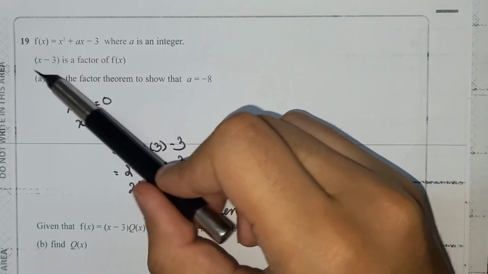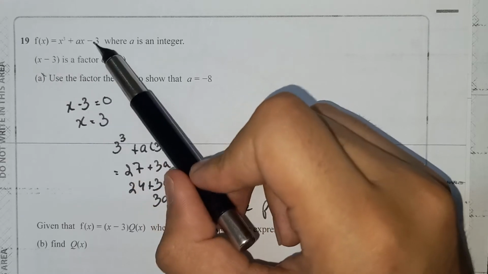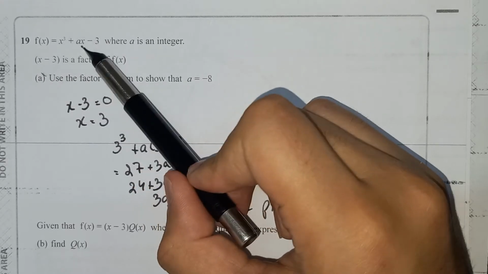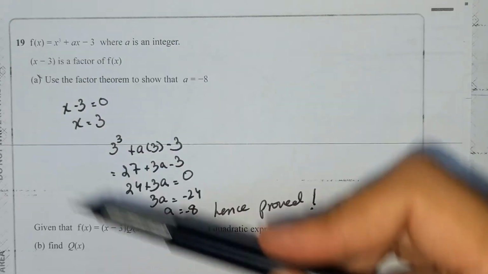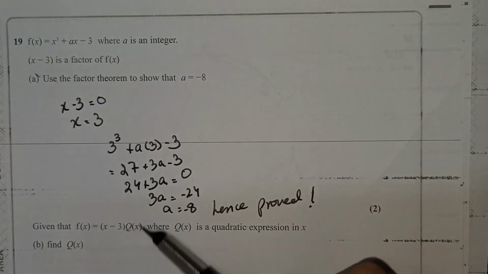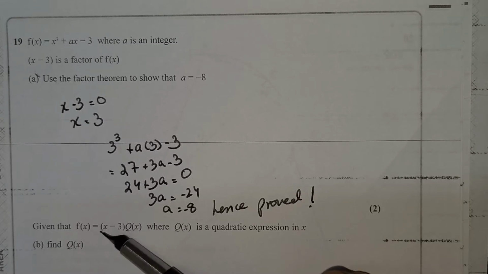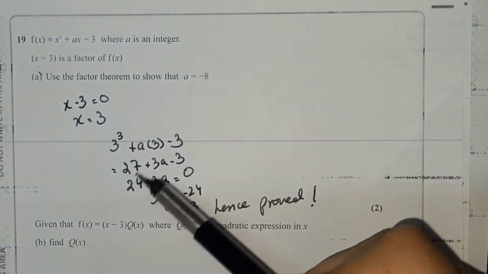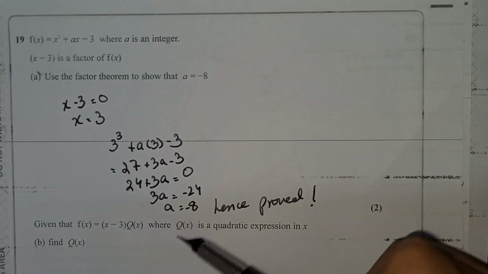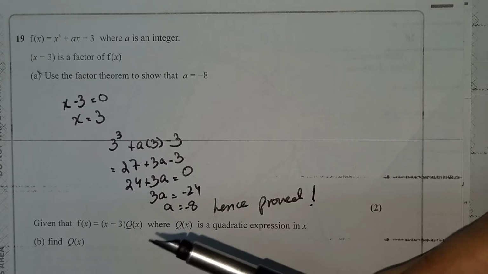So now when you multiply this with something, you get this equation. Now we have to find that something, which is also known as q(x). So whatever we multiply x minus 3 with, we have to get this cubic equation. And what q(x) is, it's also a quadratic equation.